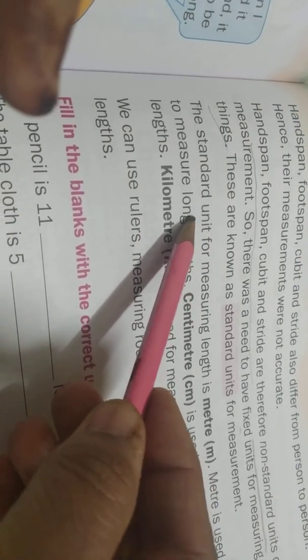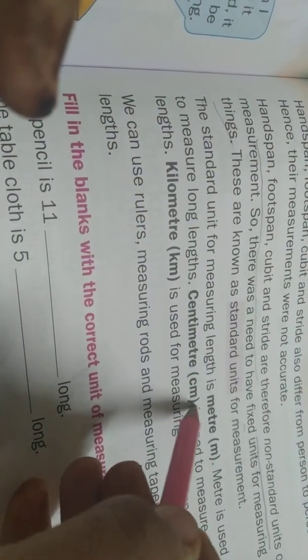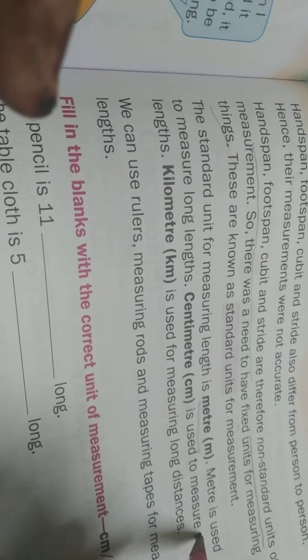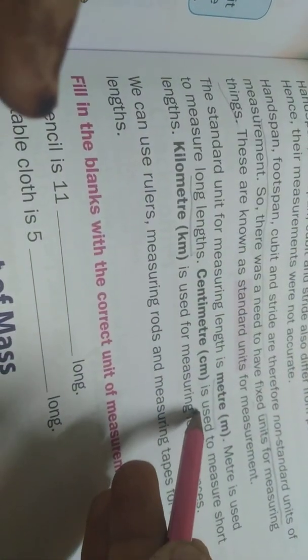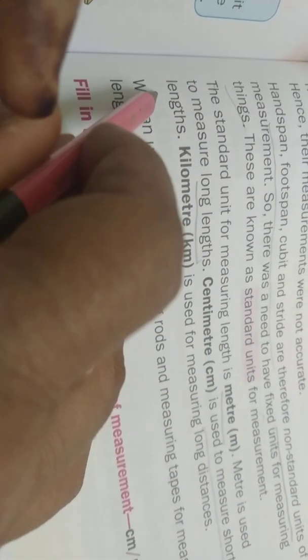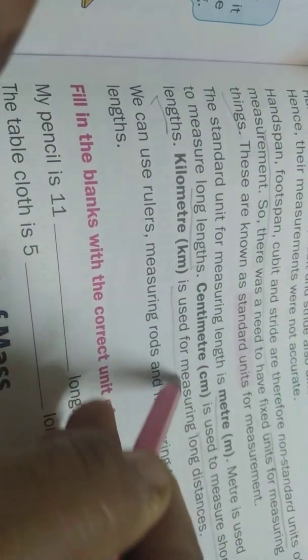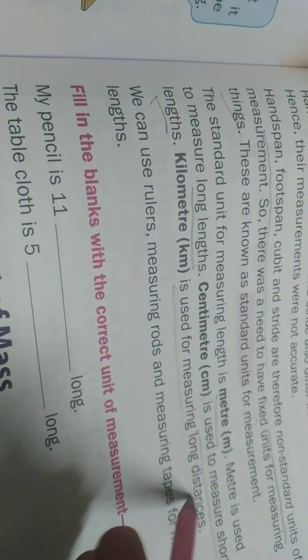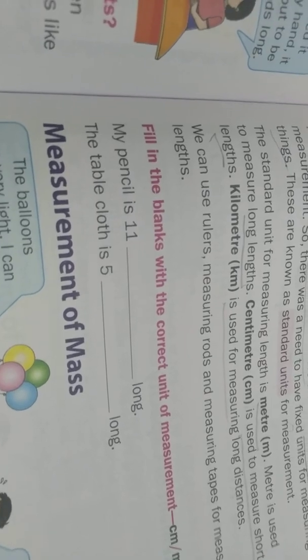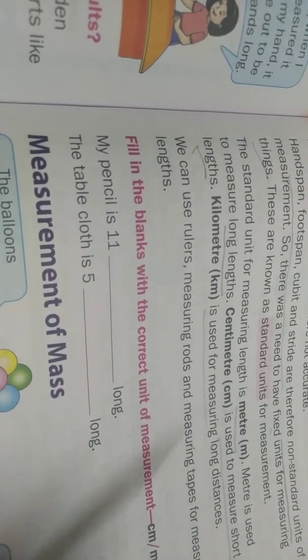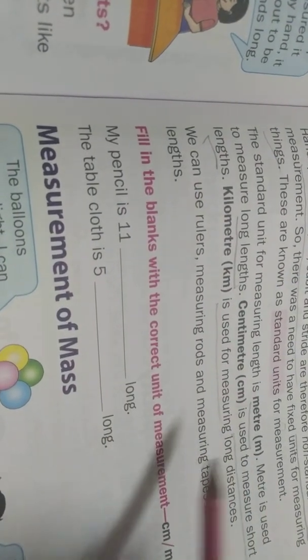Let us see now. The standard unit for measuring length is what? Meter. Meter is used to measure long lengths. Centimeter is used to measure short lengths. Kilometer is used for measuring long distances. This is what I am underlining; you also do it, okay? Whenever you read this lesson again, you will note these important points.